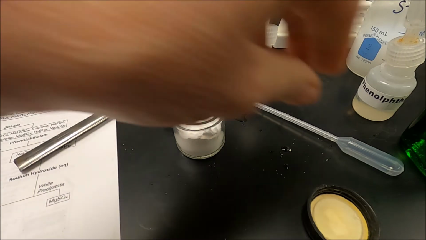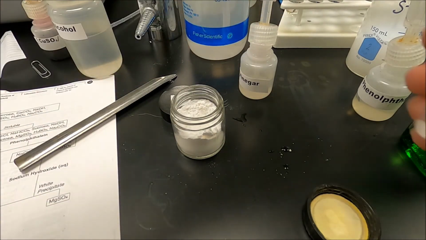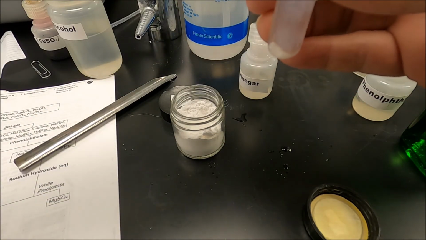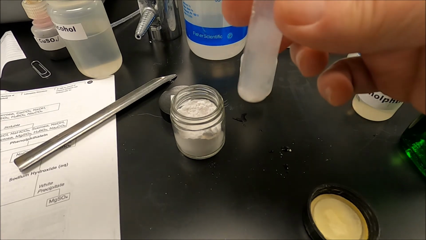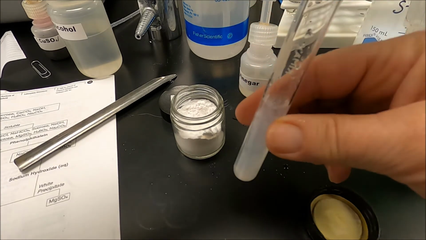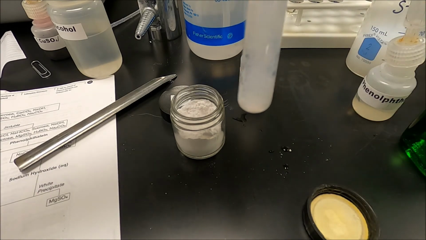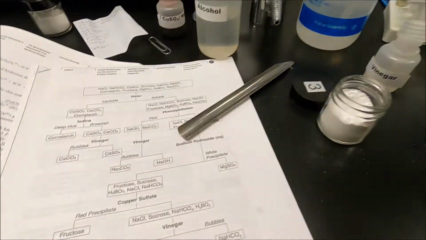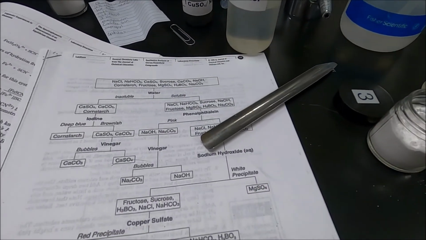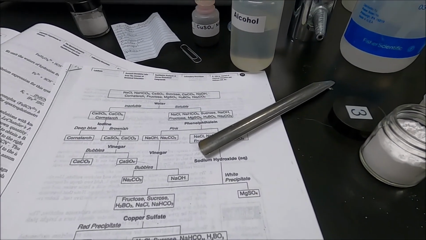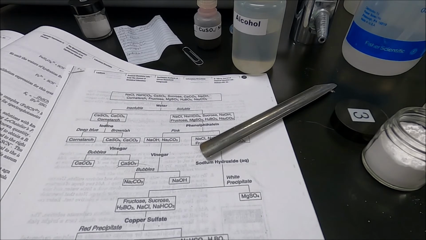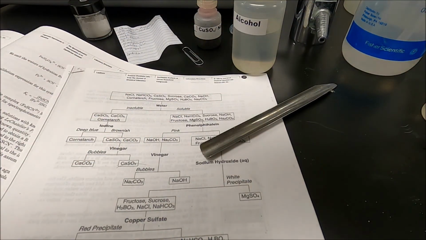And add sodium hydroxide. Oh, look there. We got that white fluffy stuff. So that means that we got magnesium sulfate. So test tube 3 reacted with NaOH, so we have magnesium sulfate. And we've got number 3 identified very quickly.